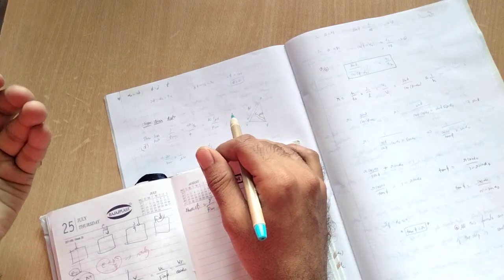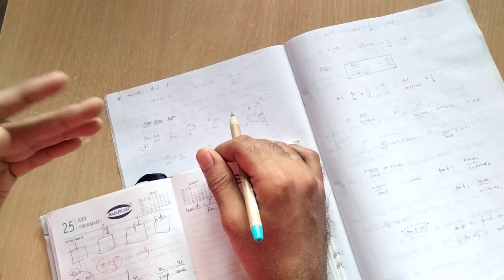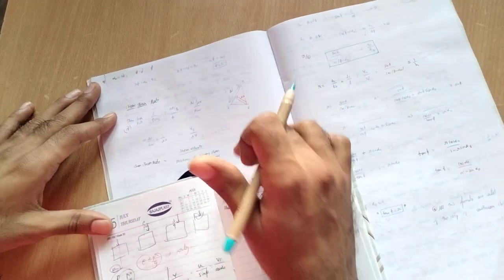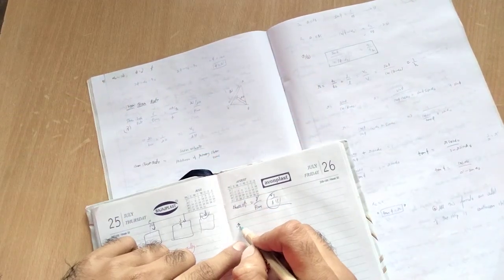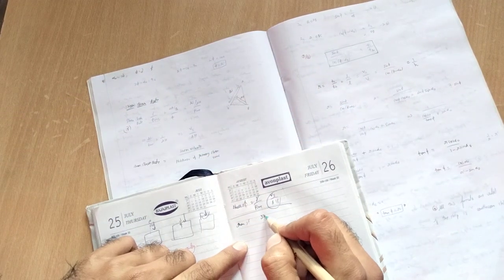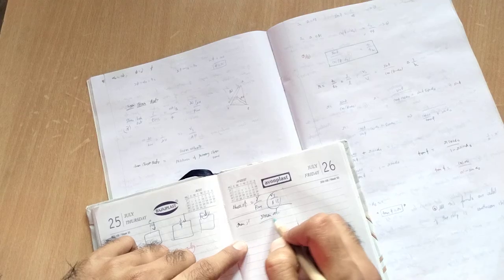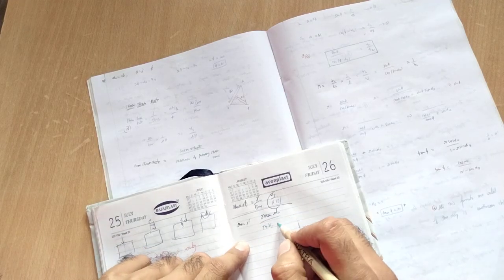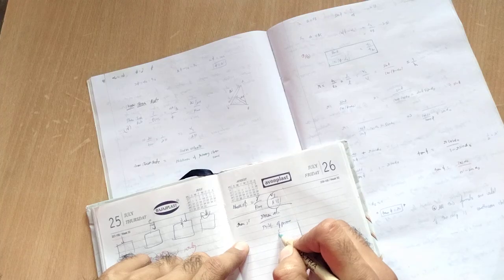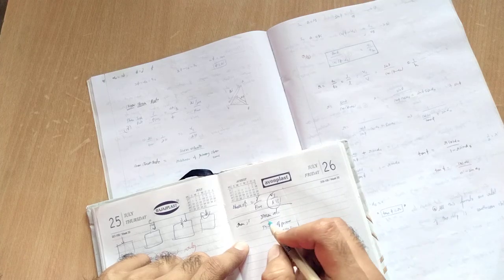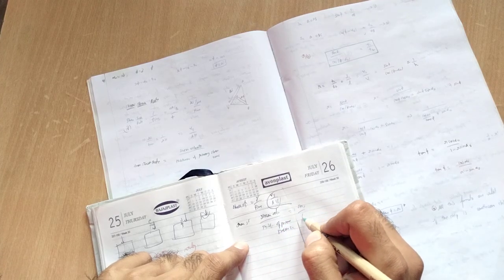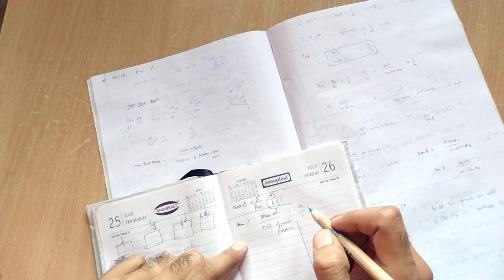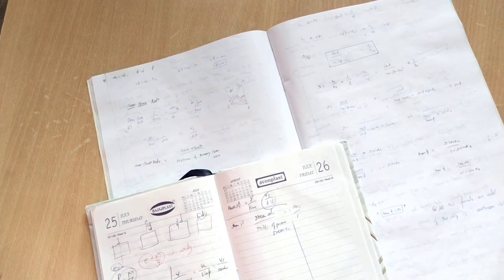While the video is progressing, I'll explain each and everything. So shear strain rate equals shear velocity divided by thickness of the primary shear zone. Just a simple thing, I think you can understand.